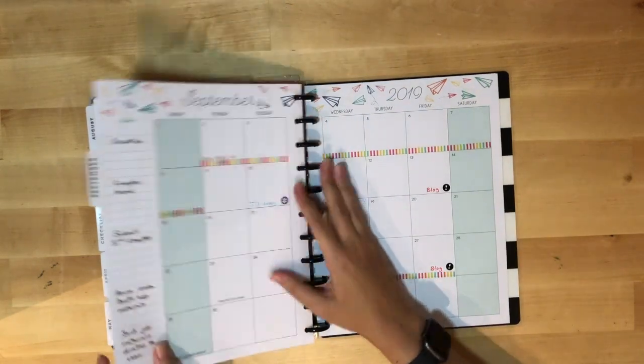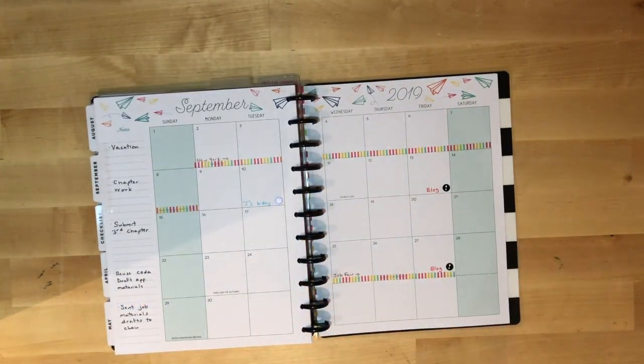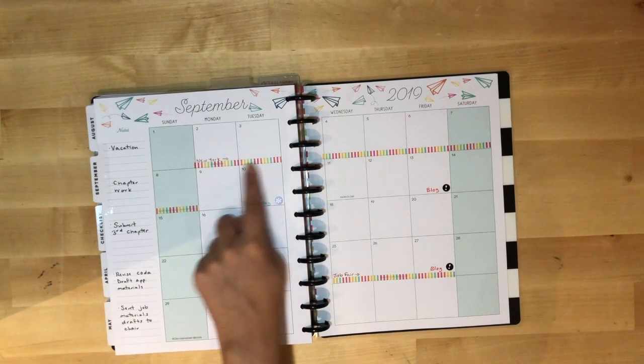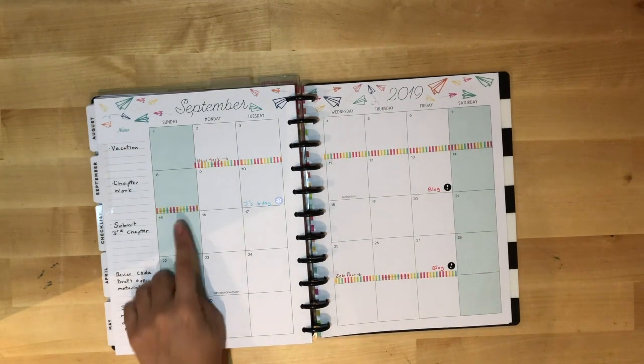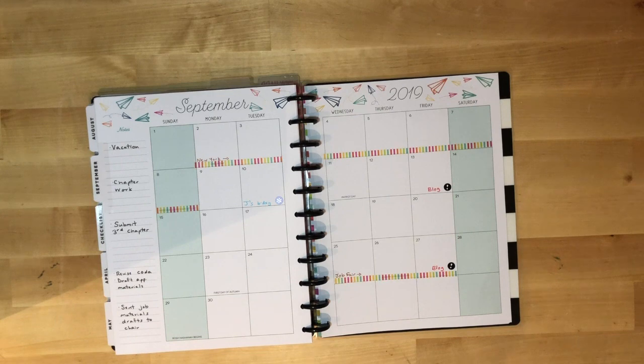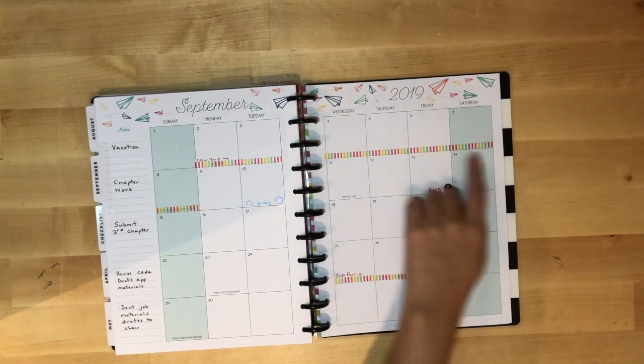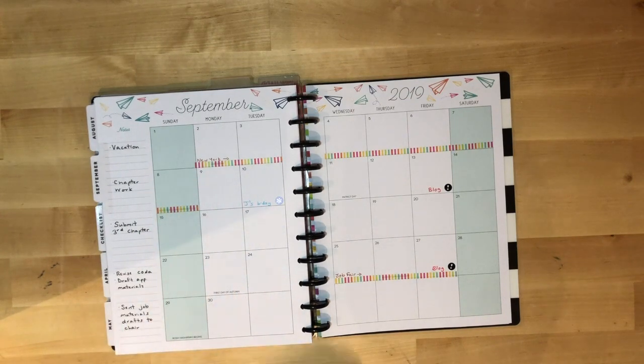you have the monthly spread that starts each month. And so just some ideas of how you can use this spread. If you notice the washi tape going through these dates, that's basically me saying that there's some kind of event going on throughout that time period. So I went to New York for a week in the beginning of September.